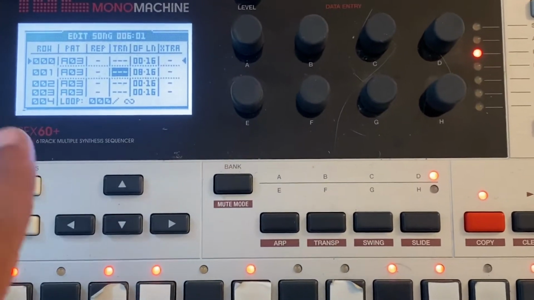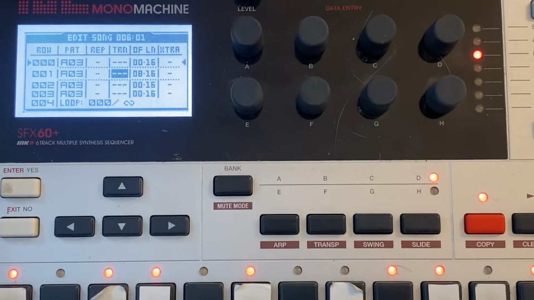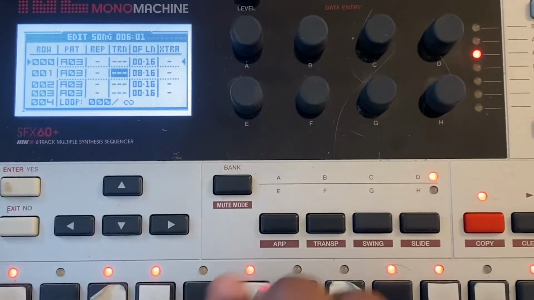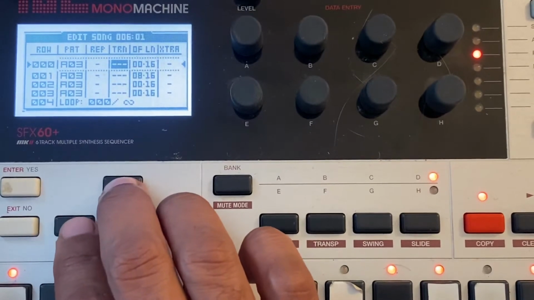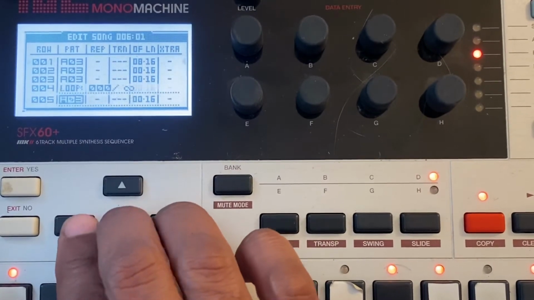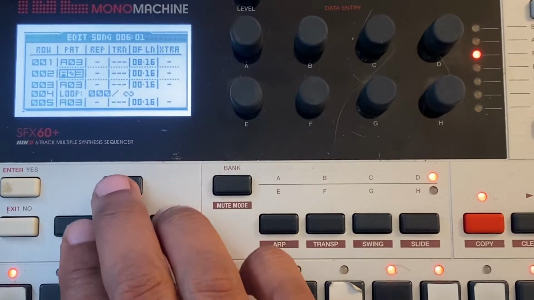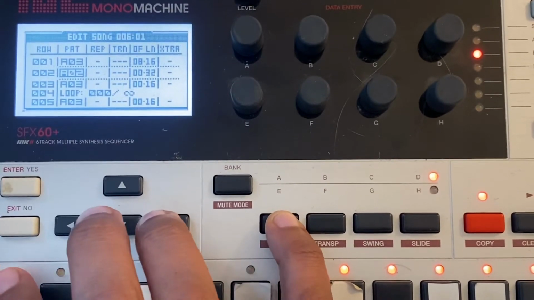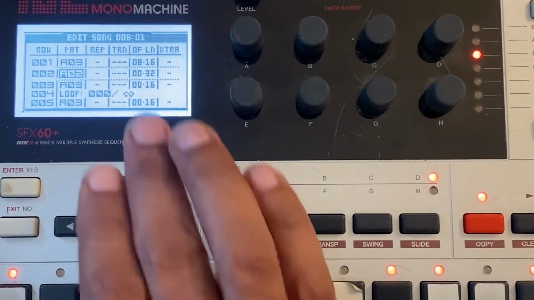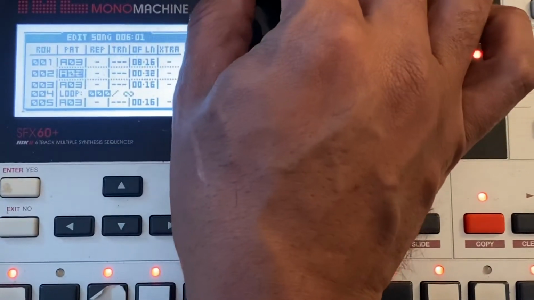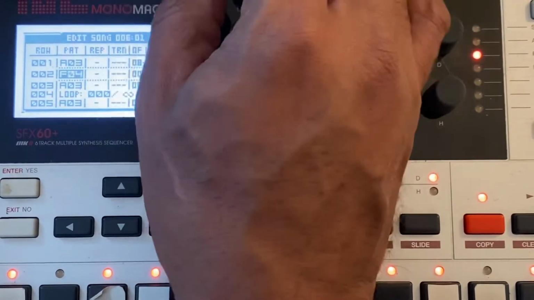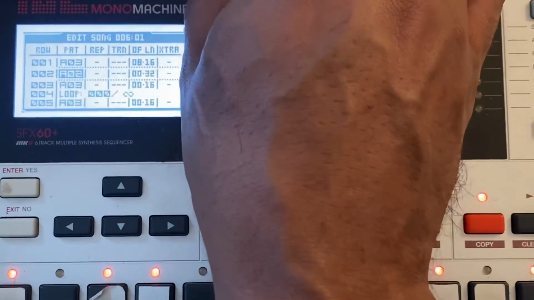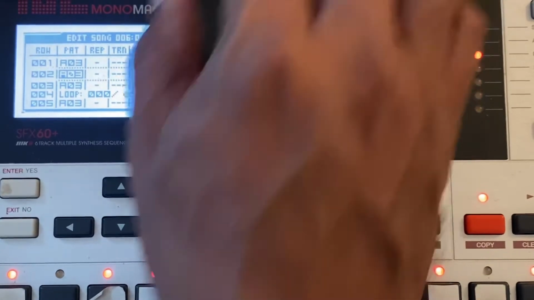Okay, so basically for each row, when you first start out, you go to the last row, and then you can insert your song step right there, and you can also change it over as well. So I'm going to set everything to go to A3.